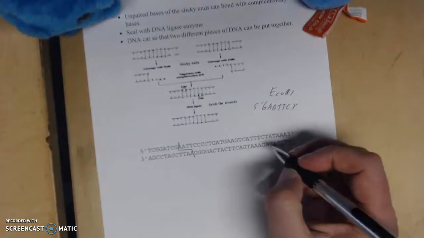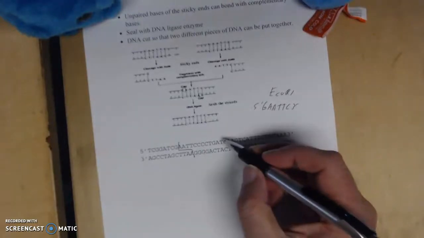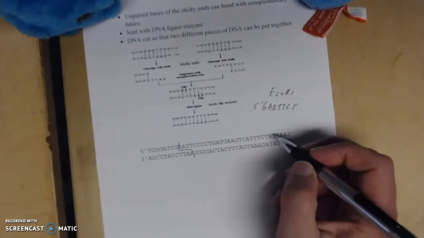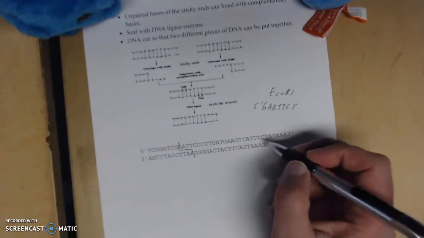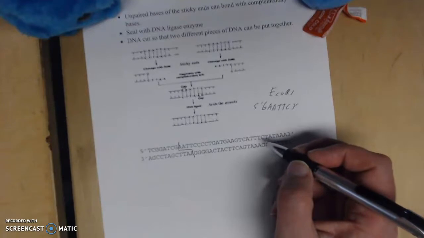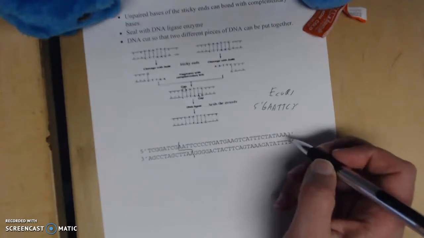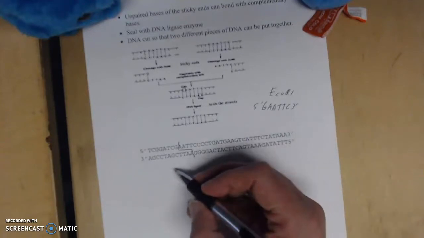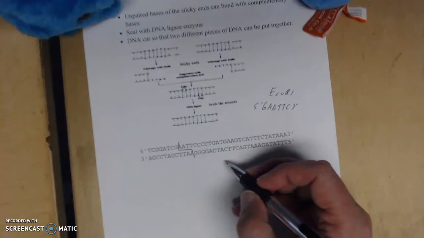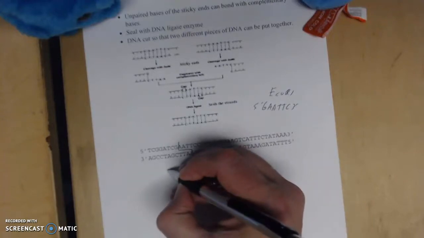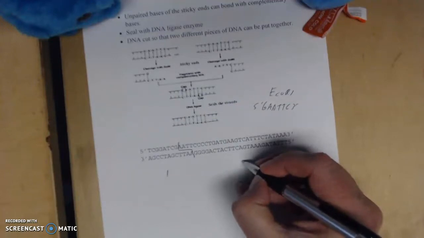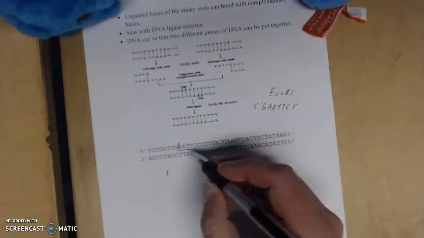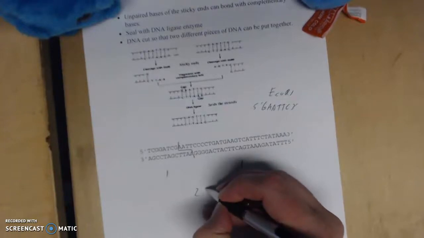And let's see if there's any more. Okay. So there's no more EcoR1 sites. So how many fragments do we end up with from this? Well, we have a short one here, so that's 1 fragment. And here's another fragment here. So we end up with 2 fragments of DNA.